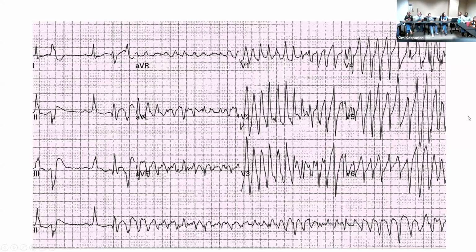Got to vote for. We're all pretty familiar with torsades. Yeah, so this is torsades, but we start off not in torsades. This is a really good example of why the QTc matters. These are our sinus beats over here in blue, and these are PVCs.